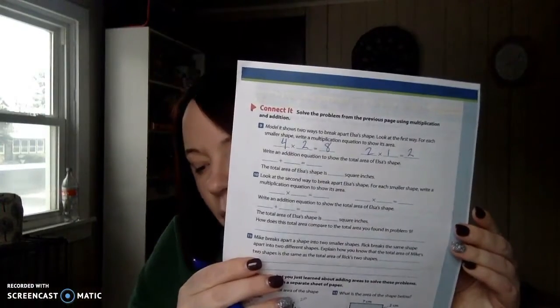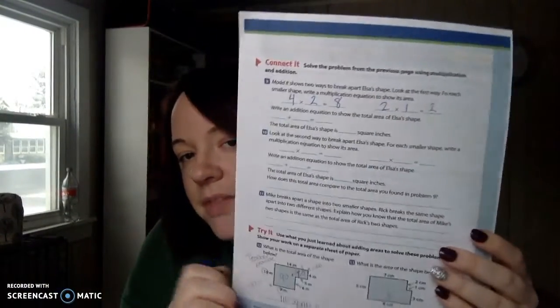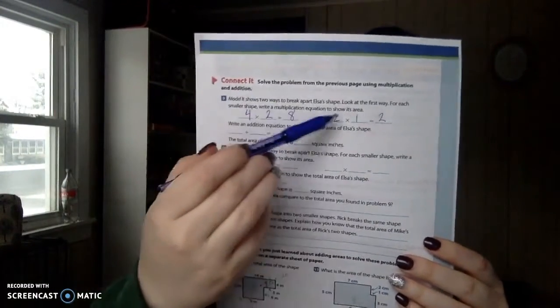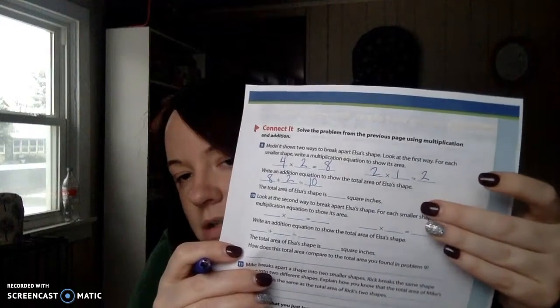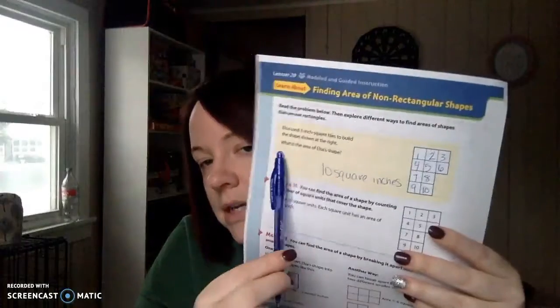Just like that. Now we need to add our areas because we need to find the whole shape, the whole thing. So now we're going to add those together. We're going to put 8, because that's the area of the first box, and then 2. So 8 plus 2 equals 10. And then it asks what our square inches are, and they are 10. We got the same answer there as we did here.